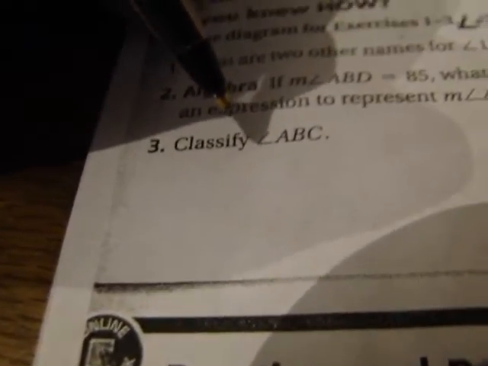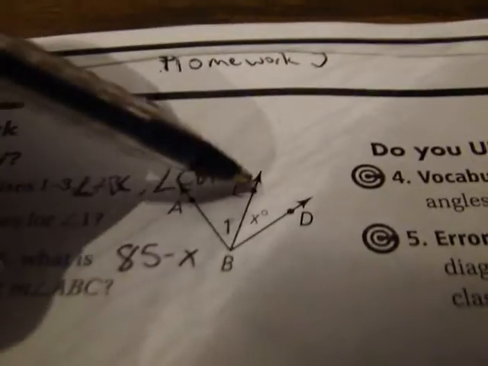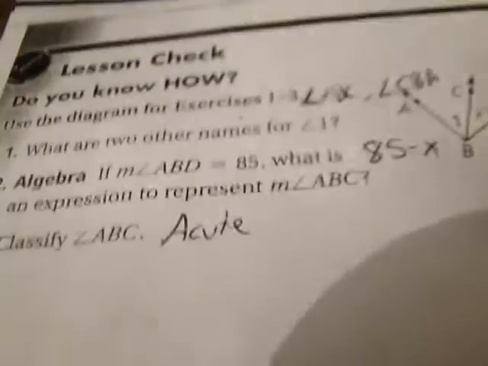Alright, next, classify angle ABC. Well, here's angle ABC. It's clearly less than 90 degrees, so that's easy. It's a cute little angle. Acute. Alright. Cute angle. Alright, number 4, vocabulary.